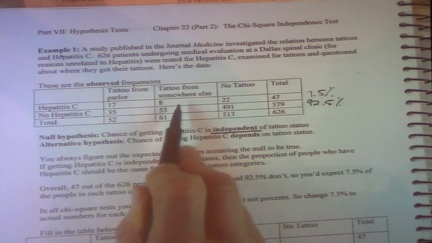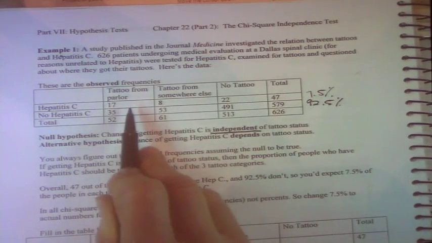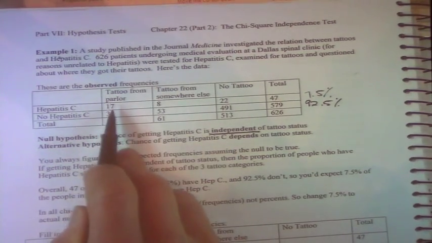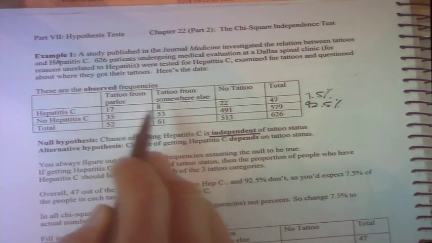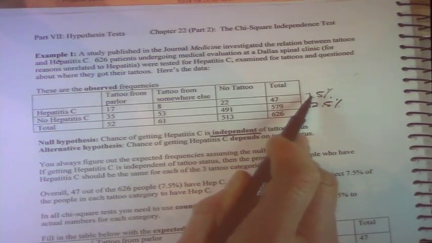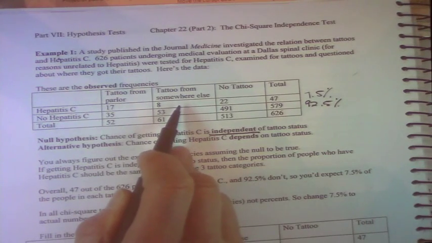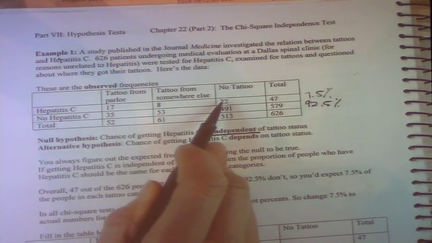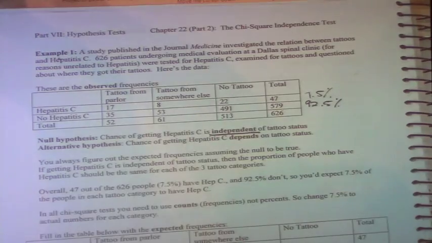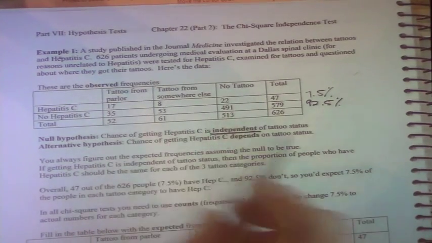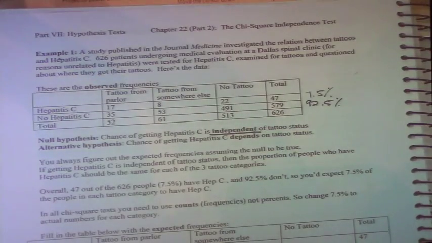There's no difference between the rates. Whether the people got a tattoo from a parlor, they're going to have this rate, 7.5% of them will get hep C. The same rate whether you got a tattoo from somewhere else, the same rate if you didn't have a tattoo at all. There's no reason to believe that these groups are any different from each other, and the observed differences are just due to the luck of the draw, okay? That's what the null says.